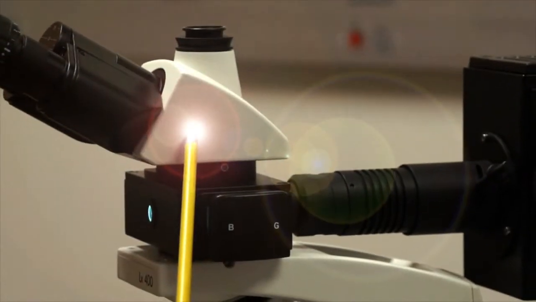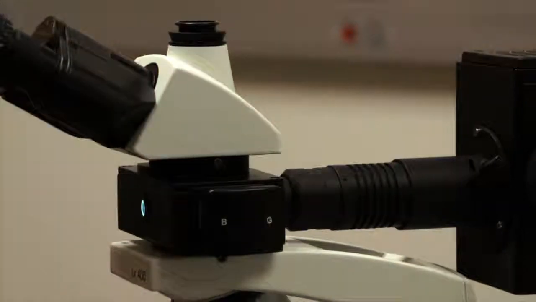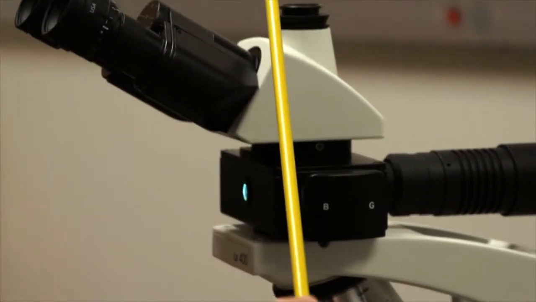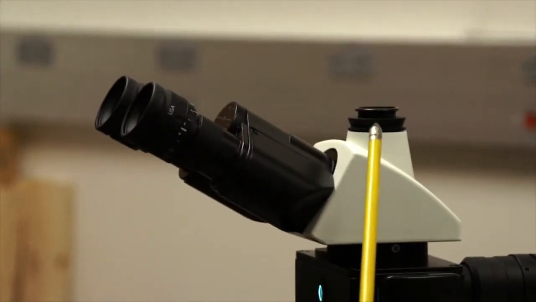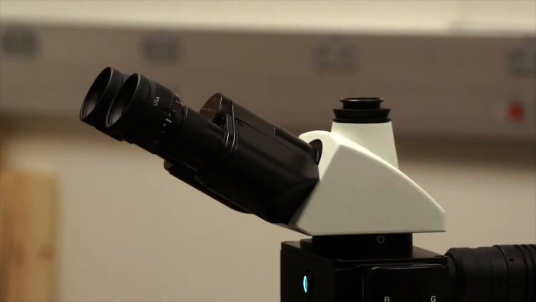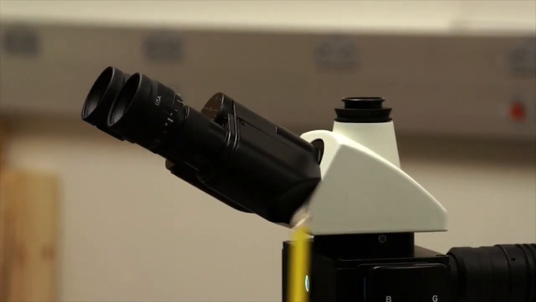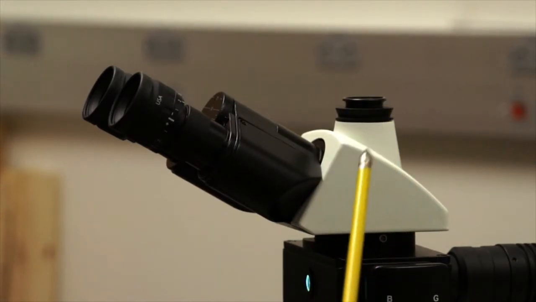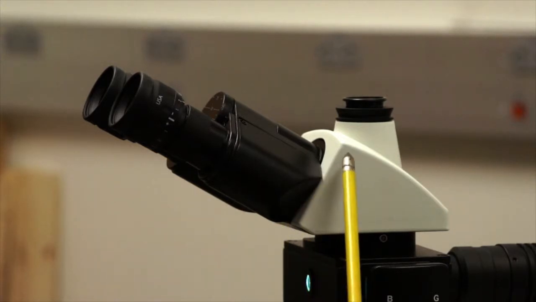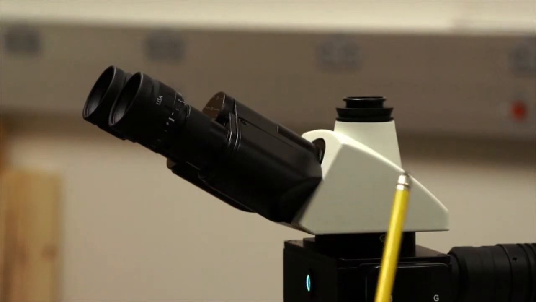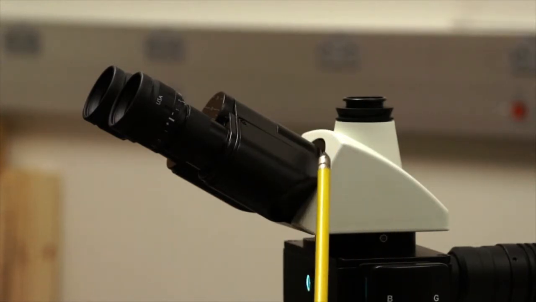This is called a trinocular head because you have 2 eyepieces for viewing and a third port to which you can attach a camera. Historically, we've used film cameras on the trinocular port, but nowadays, with the advent of digital microscopy, we can put digital still cameras on the microscope, or also video cameras which record live motion in living cells. We also have binocular tubes, and you may have seen monocular tubes in the past, but this one's called a binocular tube or head.